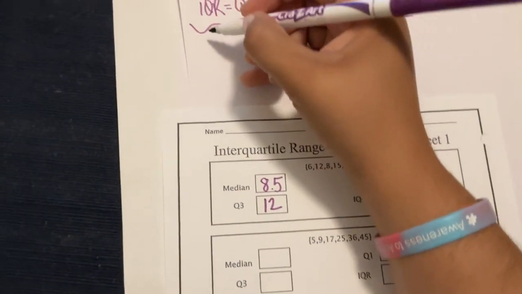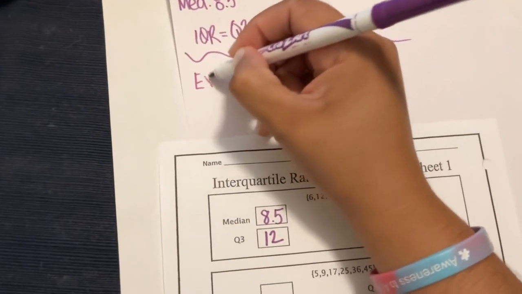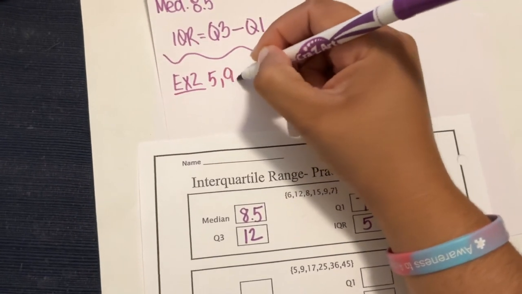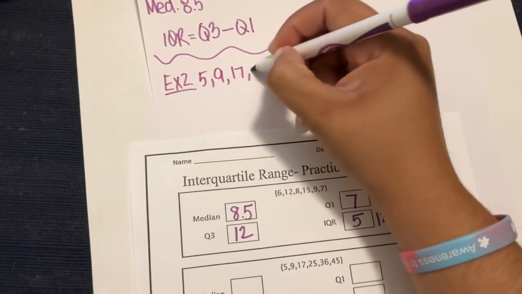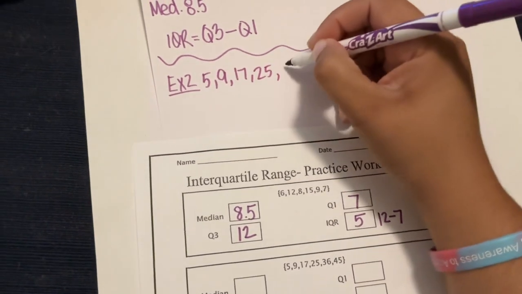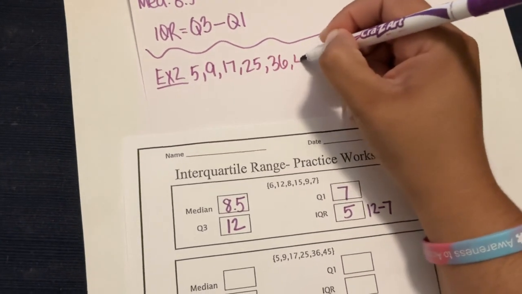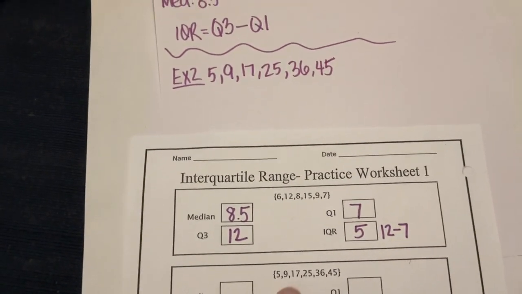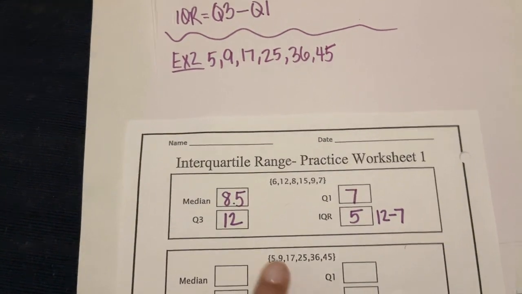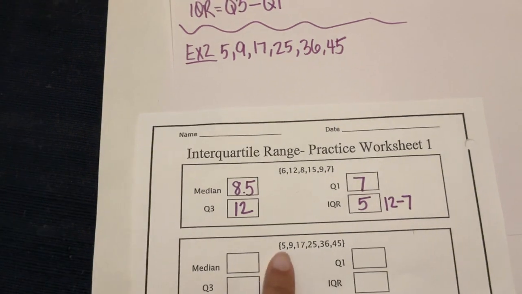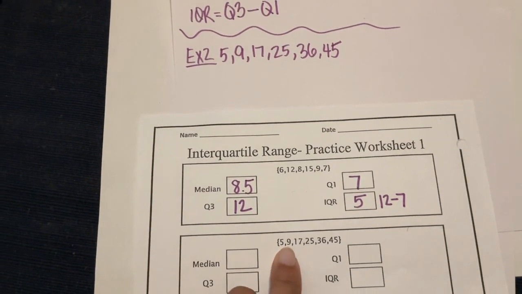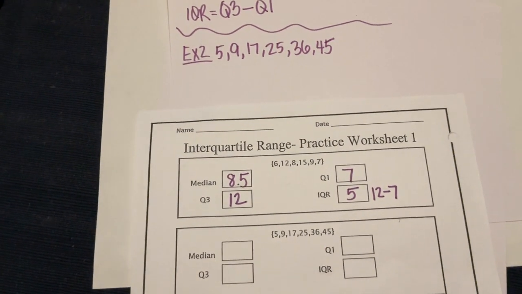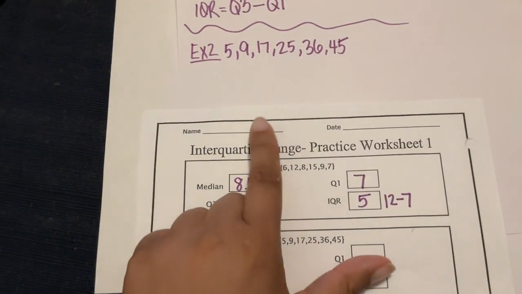I'm going to write this over here: 5, 9, 17, 25, 36, and 45. Luckily, this problem is already in numerical order, so I don't have to rewrite it, but you can always check.